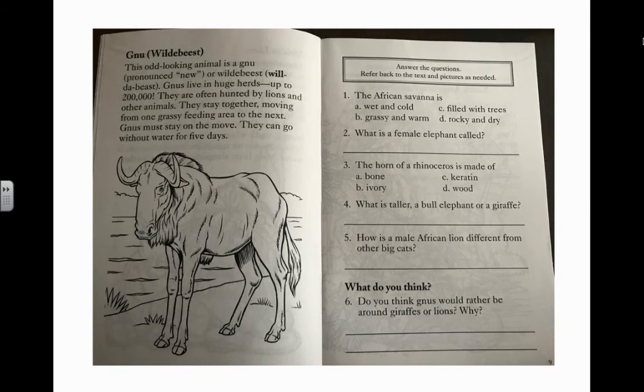What do you think? This is your inferencing section. So we're inferencing. Do you think gnus would rather be around giraffes or lions, and why? So we have the page here we're looking at, and it says the gnus would rather not be around the lions because the lions hunt them. And the giraffes eat trees and grass and stuff. They don't eat other animals. So the answer would be the giraffes because the giraffes wouldn't eat them.